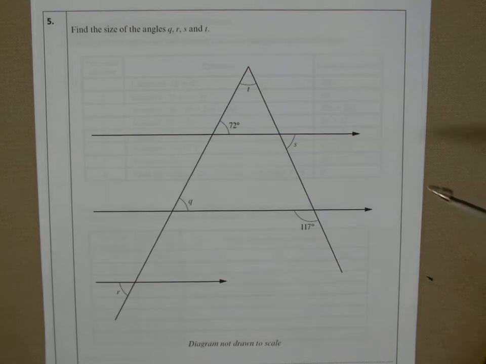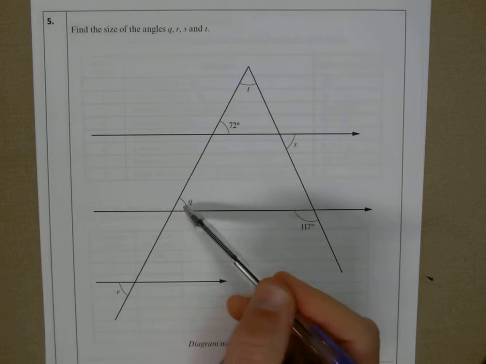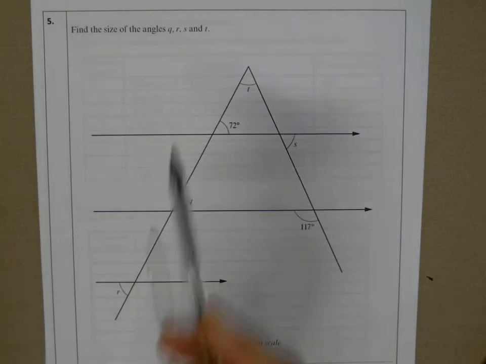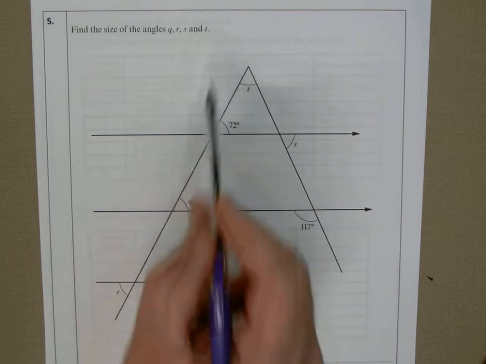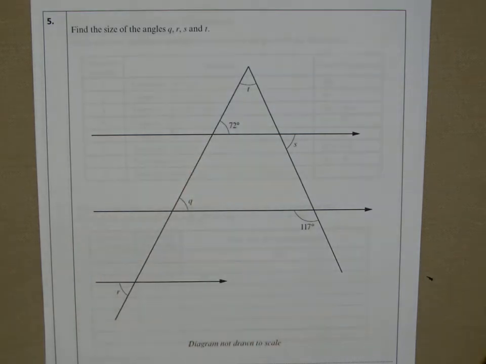In this question, you notice we've got parallel lines, lines going in the same direction, and then there's a lot of angle properties involved with that. Now, first of all, we could actually work out angle Q, and Q comes first, of course, in the order we've got here, QRST. So maybe that is the easiest one to work out.